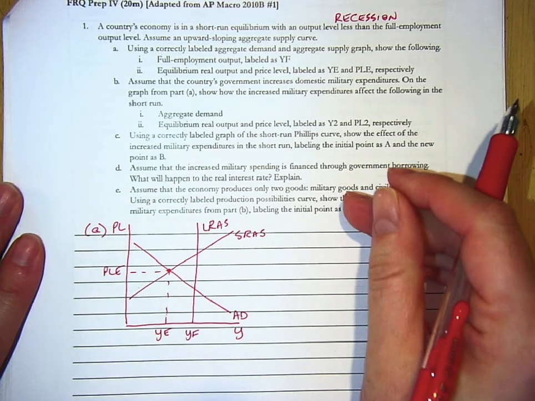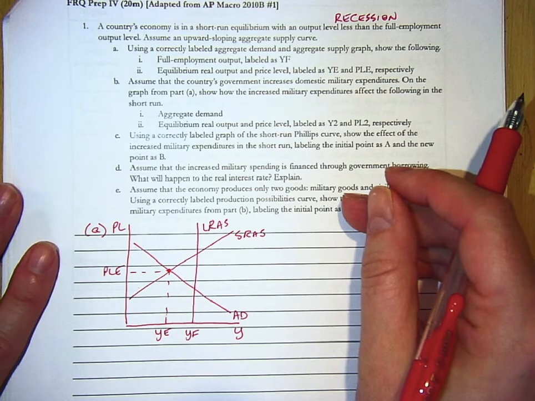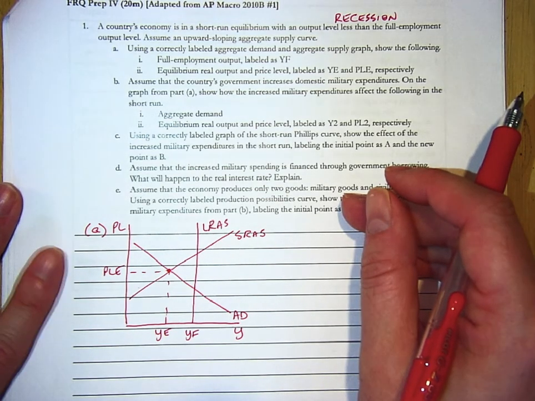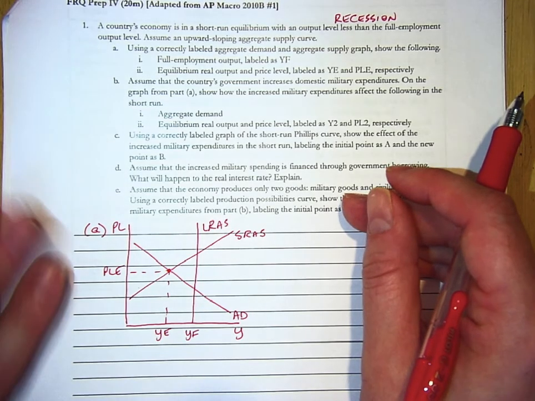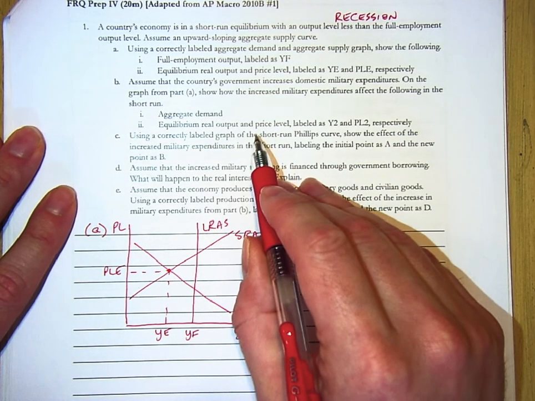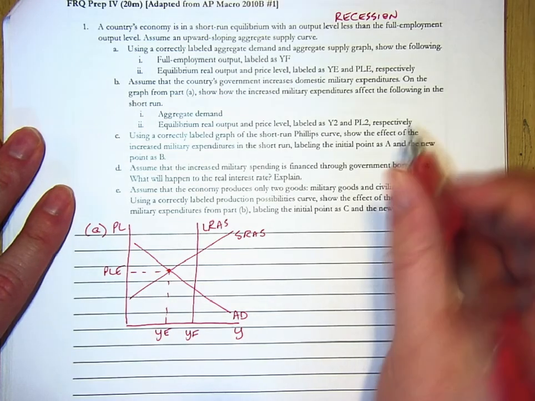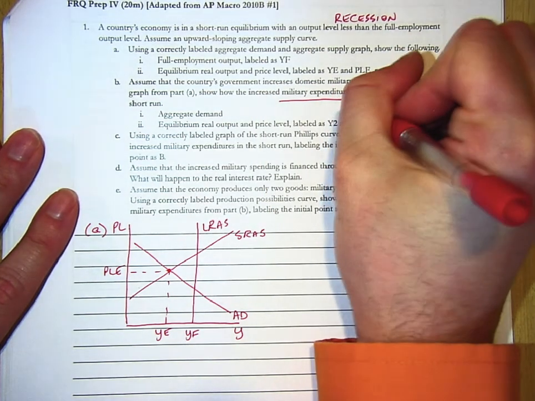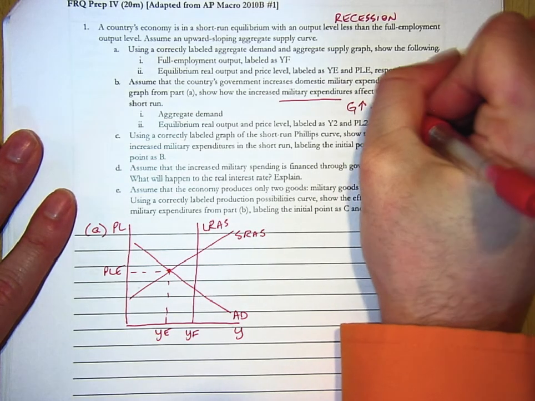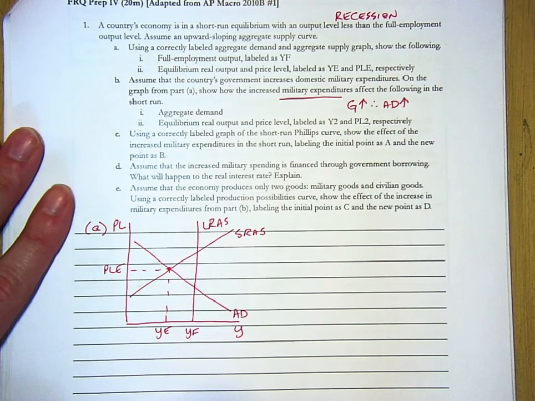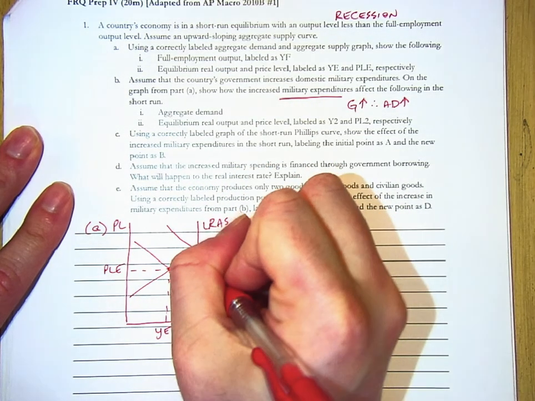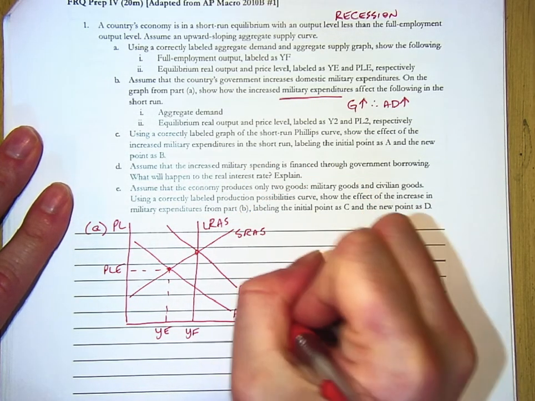Assume the country's government increases domestic military spending. On the graph from Part A, show how the increased military expenditures affect the following in the short run: aggregate demand, and then real output and price level. So we know that if there's more military spending, then G is going up. Therefore AD goes up. Maybe we'll say it closed that recessionary gap.